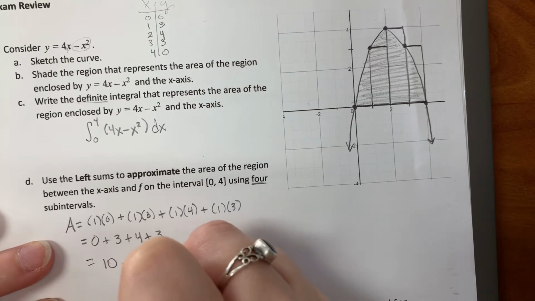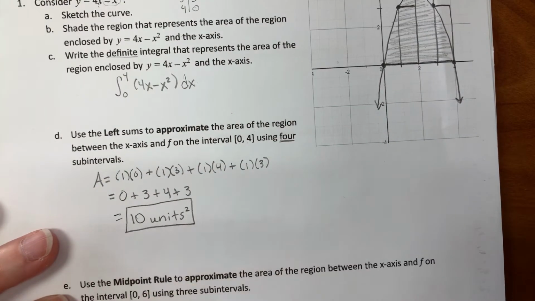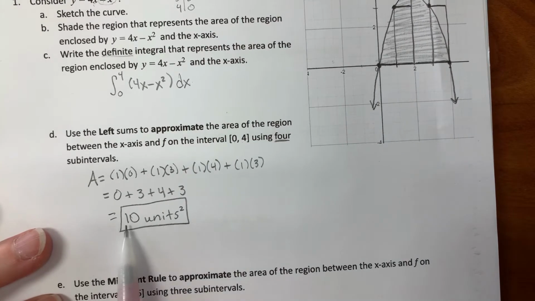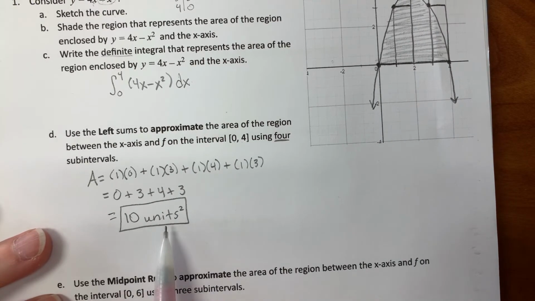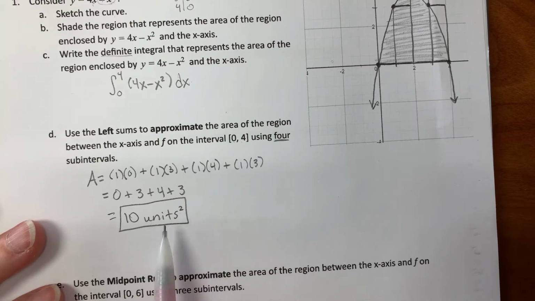And I always say units squared when I'm talking about area, just so that I've got my units covered. If you just said 10, I would probably count it, but just be aware that on the AP exam, if this was a free response question, you would have to say units squared. You would get 1 point for that.